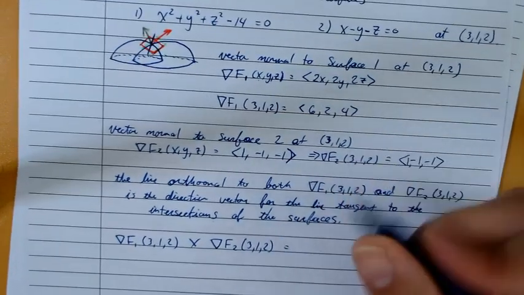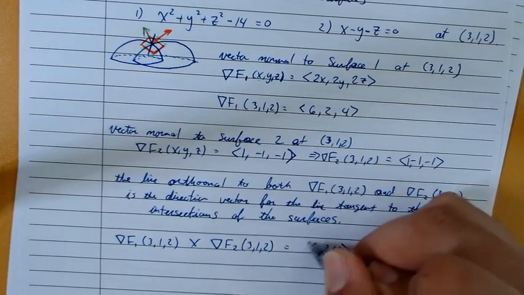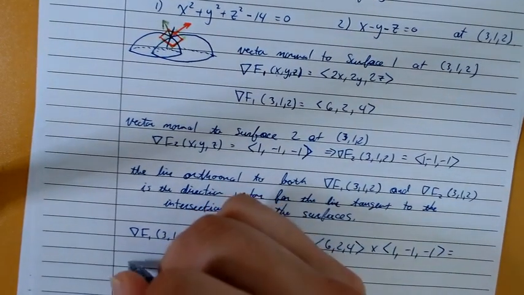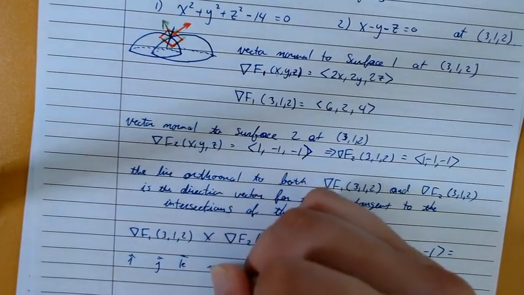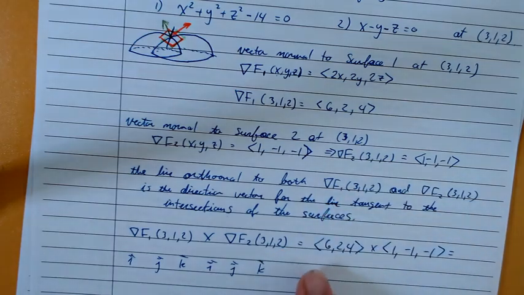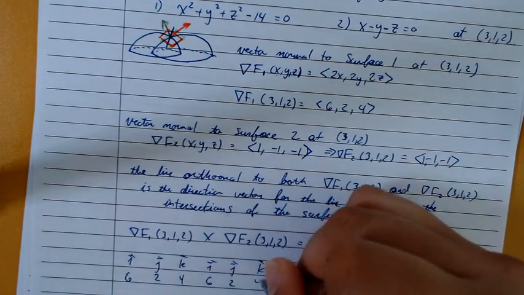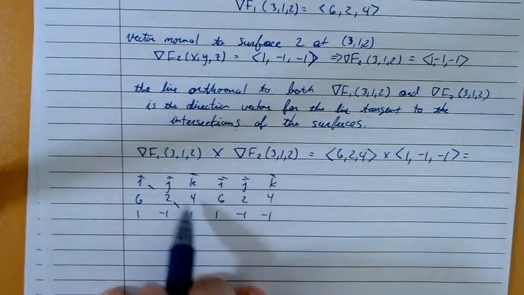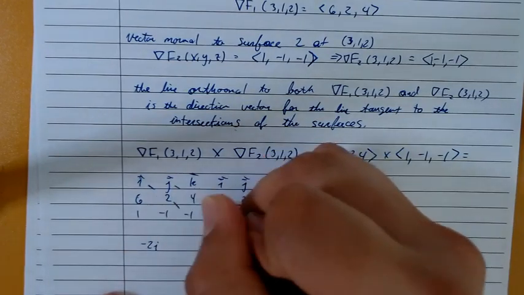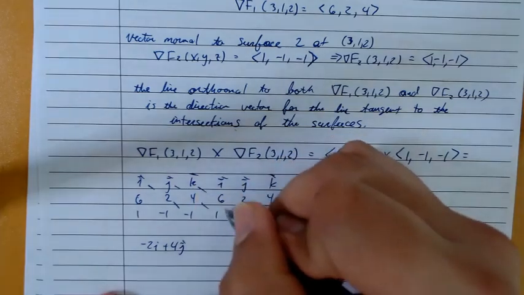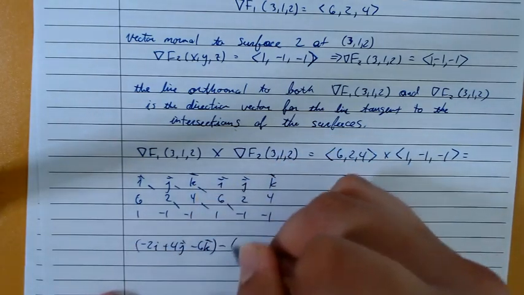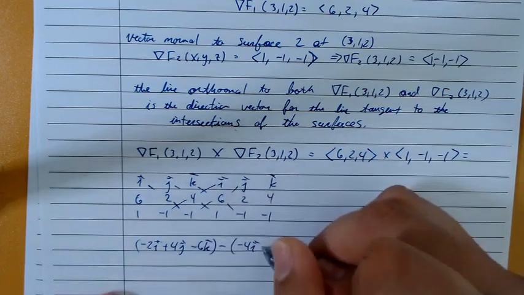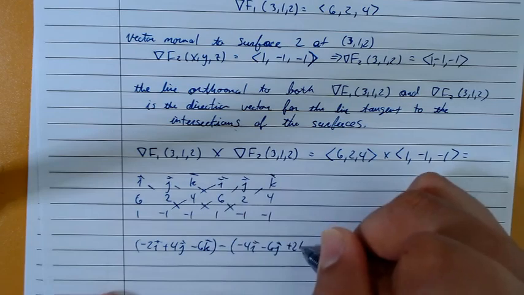That's equal to the cross product of (6, 2, 4) with (1, -1, -1). Setting up the determinant with i, j, k, that would be negative 2i plus 4j minus 6k, minus, going back this way, negative 4i, negative 6j, and positive 2k.